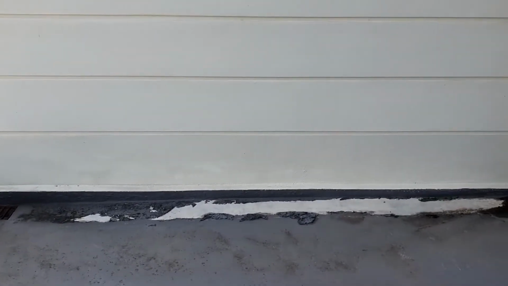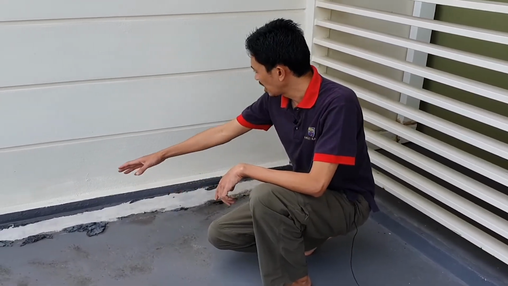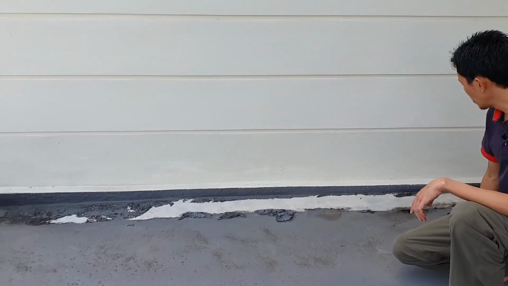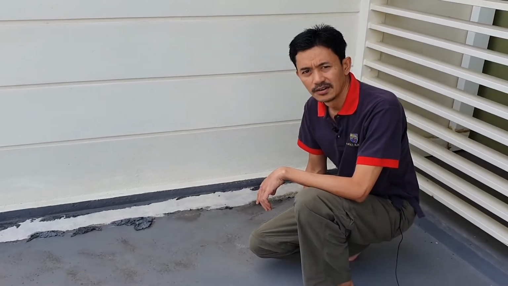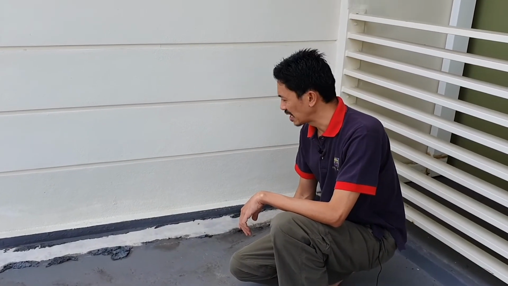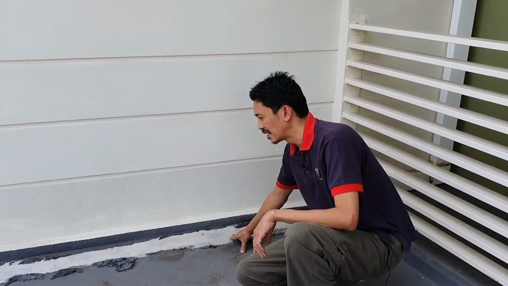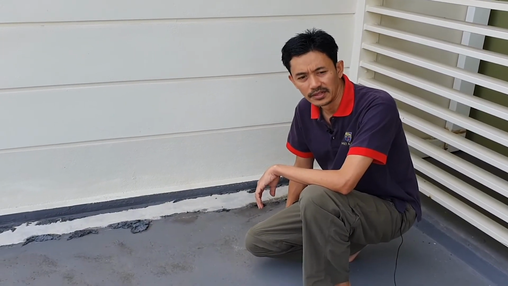So this part actually has undergone damage because of the very heavy water flowing and cycling through this area. And I suspect that this part is where the waterproofing fails.